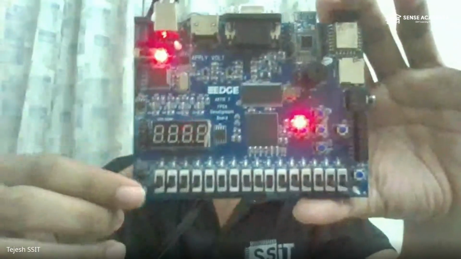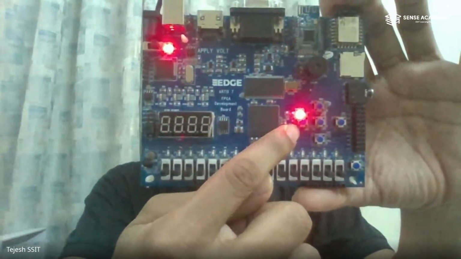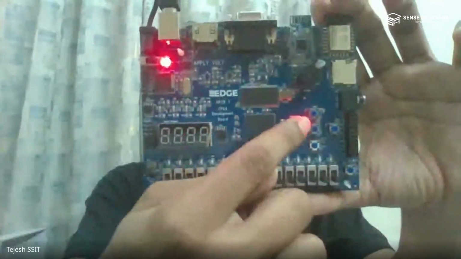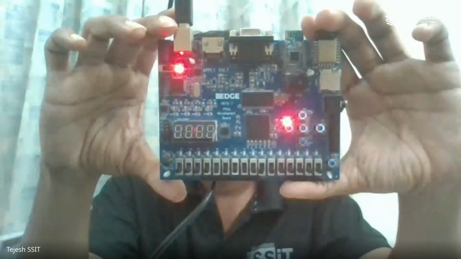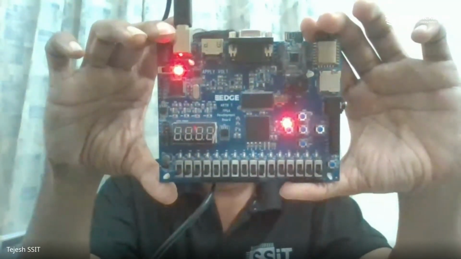Just a minute. So now I have successfully done the Verilog code. This LED was blinking here. This is the done LED. So this LED was blinking. Now my code will be successfully dumped into this Edge Artix-7 FPGA board. So you already see that program device program.